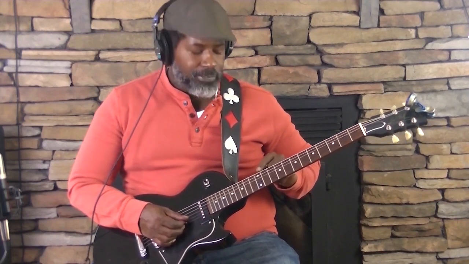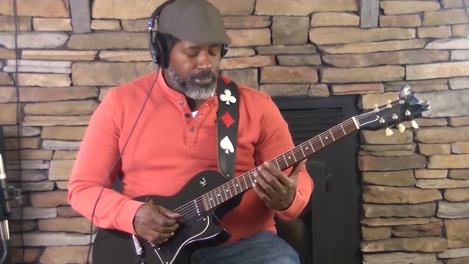The point being that the note at the 12th fret is an octave above the note of the open string. We started with an open string, so 12 frets higher, at the 12th fret, is the octave note. So now we're on the B note at the 12th fret.